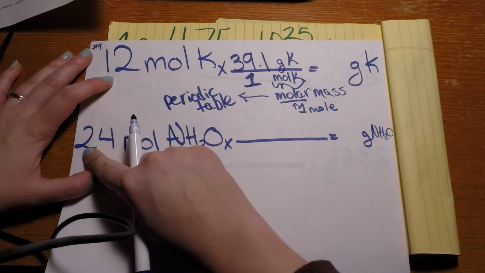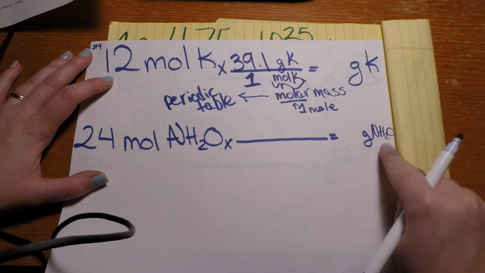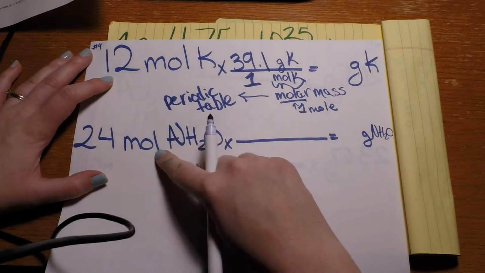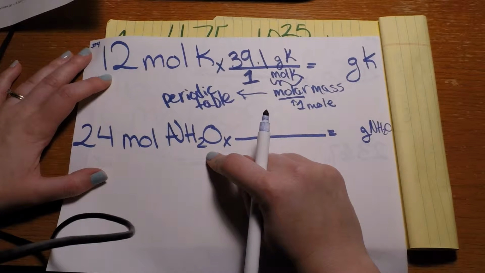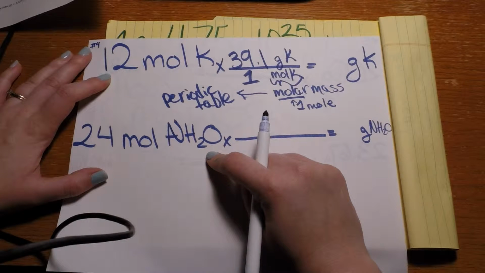Okay, 24 moles to grams of nitrogen. Oh, we're just going to call this the nitrogen compound because I actually don't know the name of this one at the moment. I will look it up and put it at the end of the video.